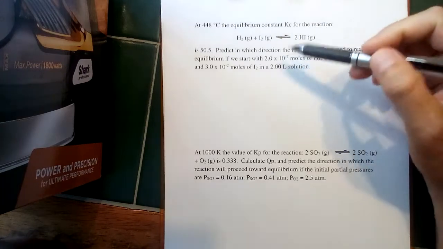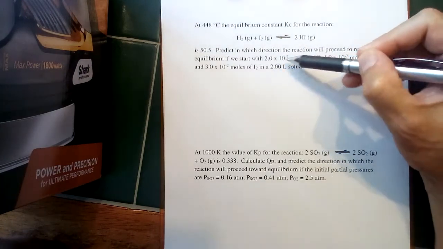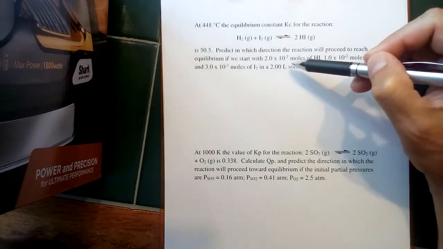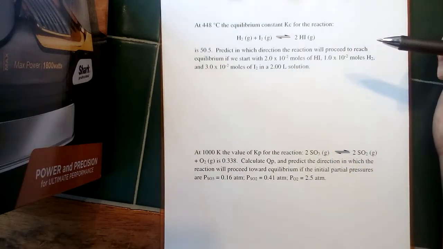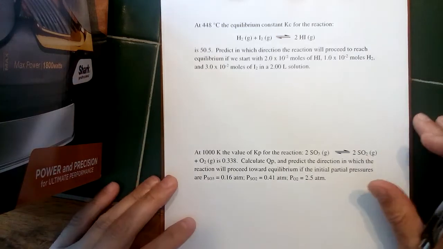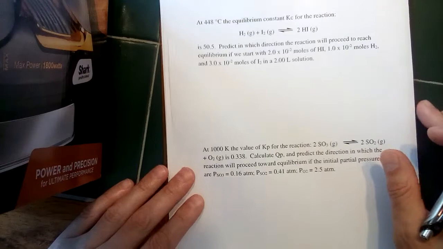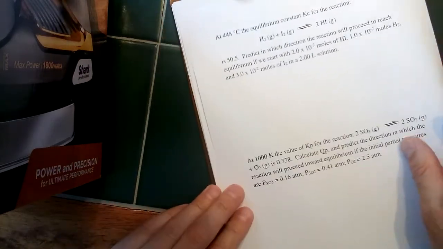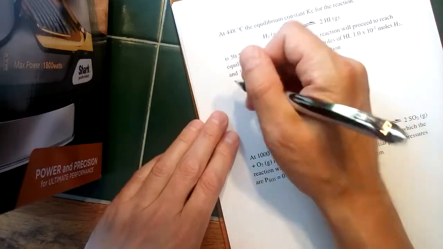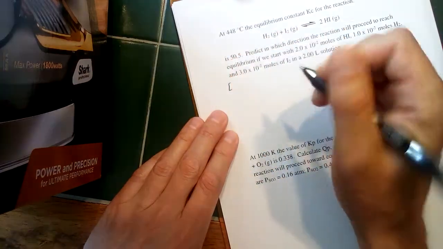So this is an important thing to keep in mind. Equilibrium based on concentration, we need to factor in the volume of the solution. If that's not 1 liter of solution, how many liters of solution will be important in doing the calculation. So let's start with figuring out these concentrations.